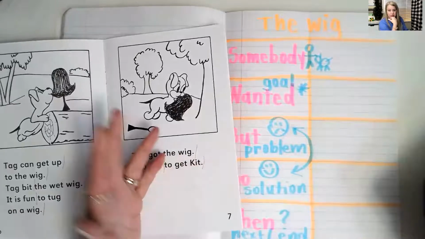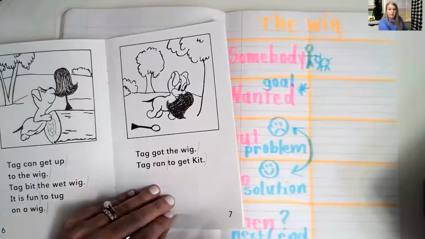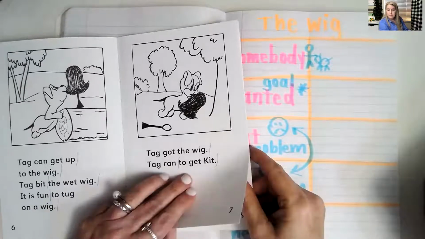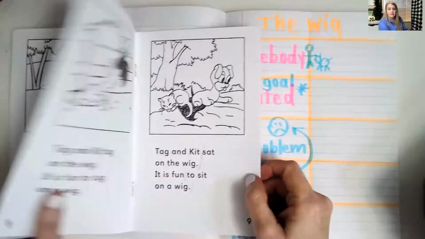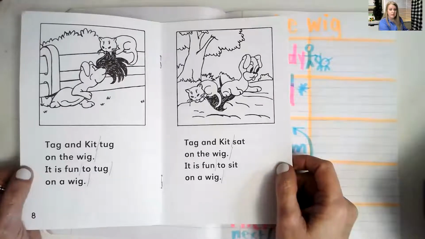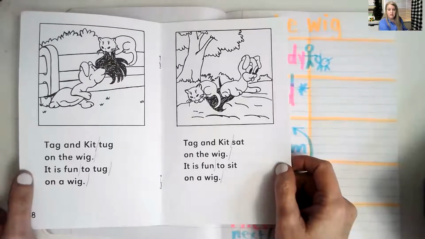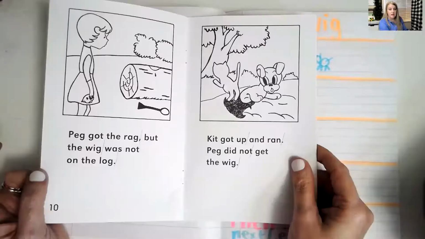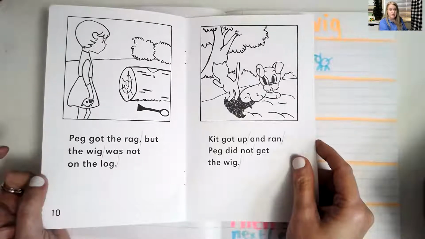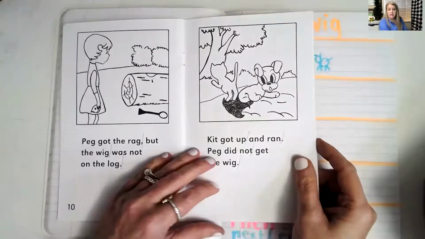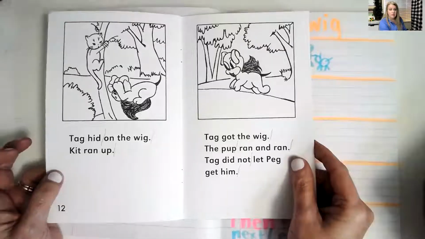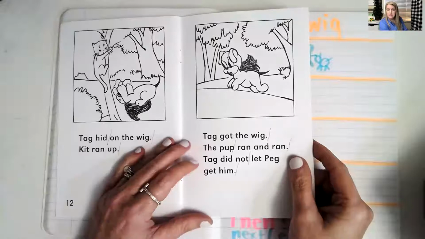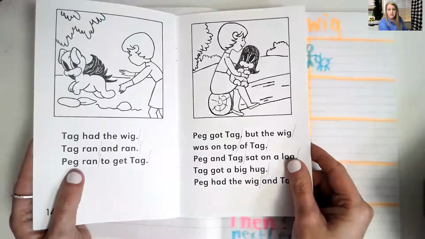What is he doing with Peg's wig? Well, he wants a playmate, right? So look, they're tugging and they're having fun sitting on it, and they're playing like hide and seek with it. What would you say that they're doing with that wig?